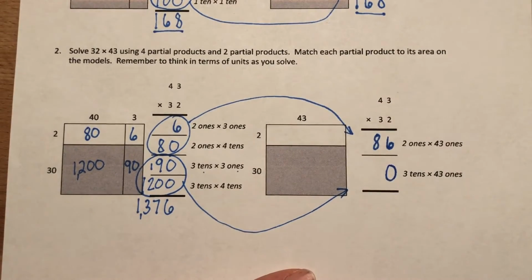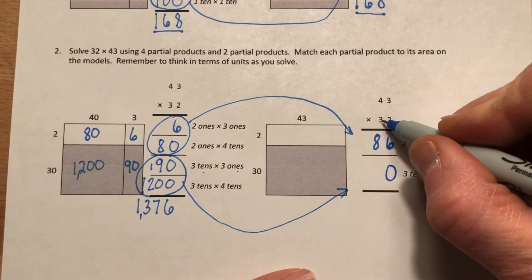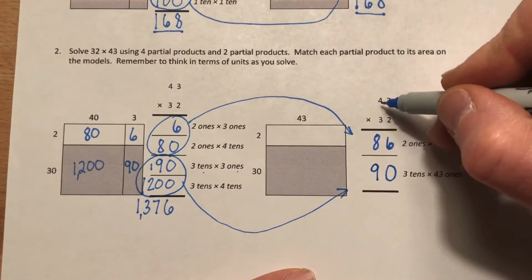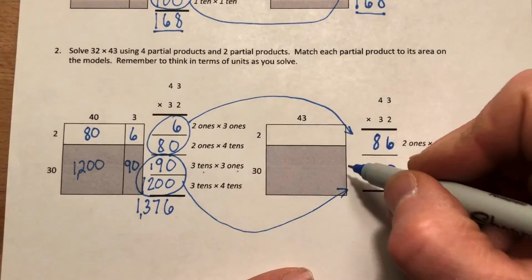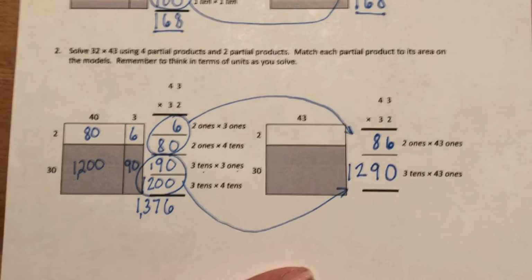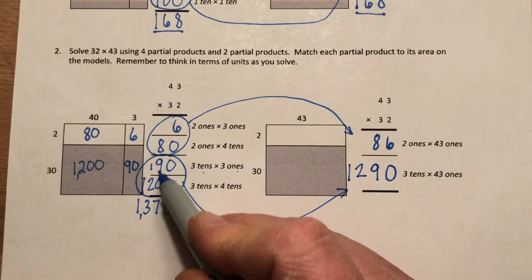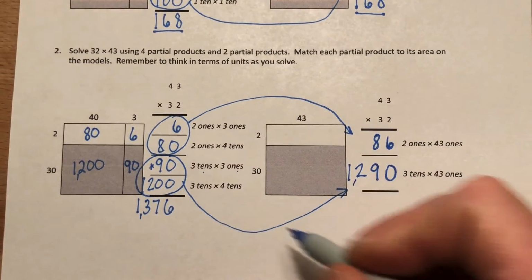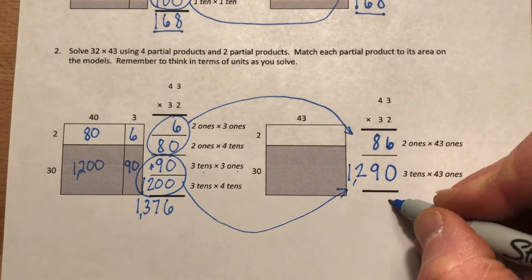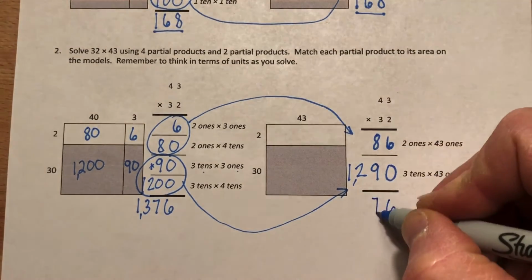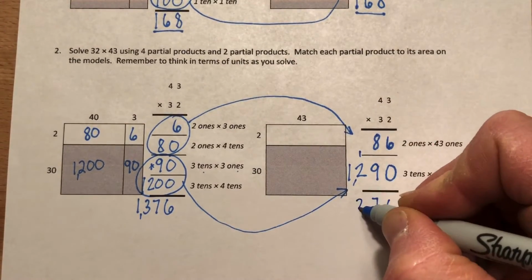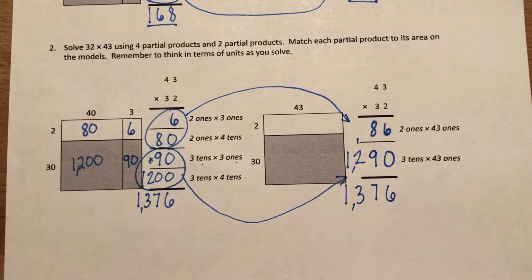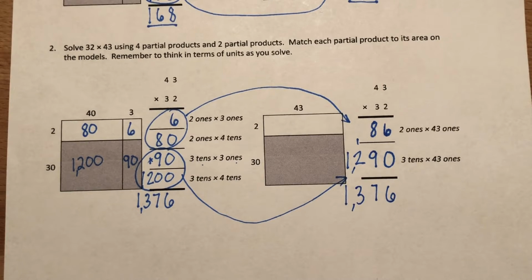Now we can just multiply regular, okay, because it held our place. 3 times 3 is 9, right? And 3 times 4 is 12. There, look at that. There's 1,200 plus 90. Remember that 1 was a carried. Let's just get rid of that. So it's right. I add them up. 6. 8 plus 9 is 17. 1 plus 2 is 3. Bring down the 1. 1,376. 1,376. Man, that's pretty good.